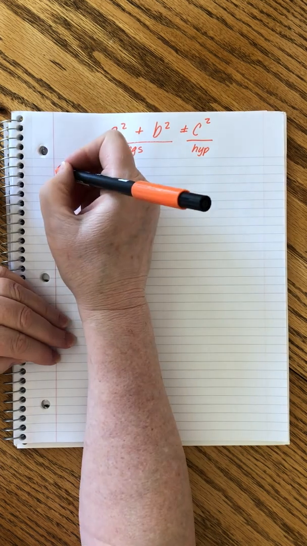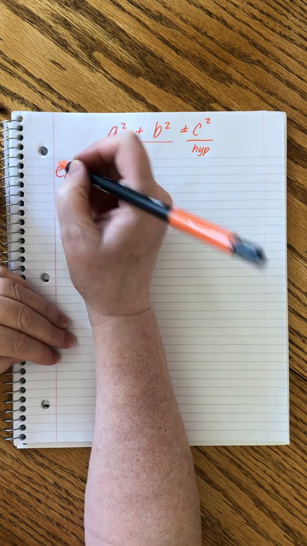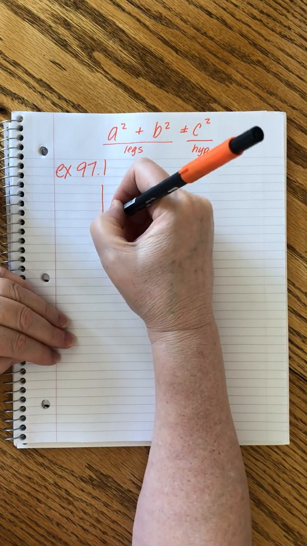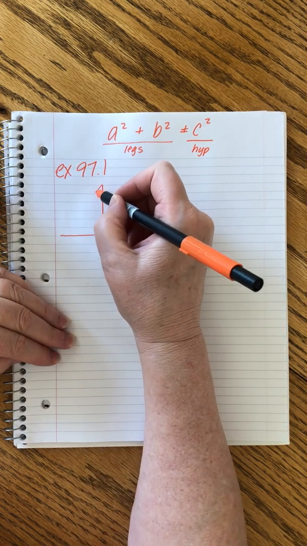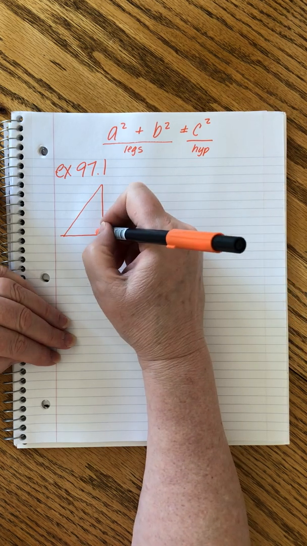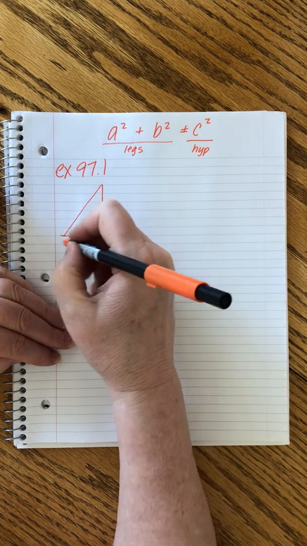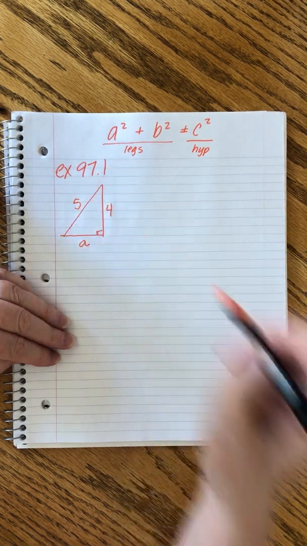Okay, 97.1. Given the triangle with the lengths of the sides as shown, use the Pythagorean theorem to find A. All right, so I copied the picture. If you are looking at a problem and you immediately know what to do, and you don't need to draw the picture, go for it. If you are hesitating at all, by all means, draw the picture. It will help you.